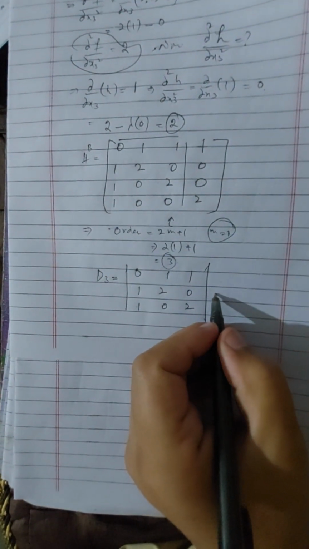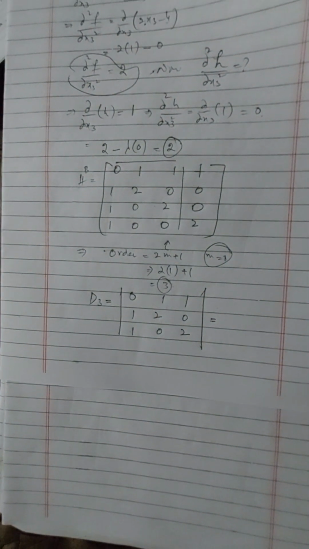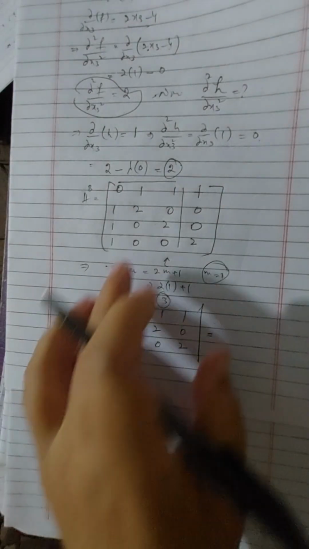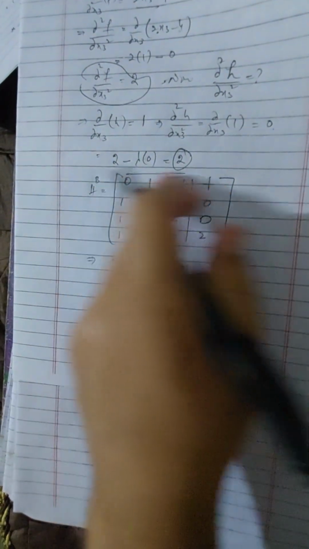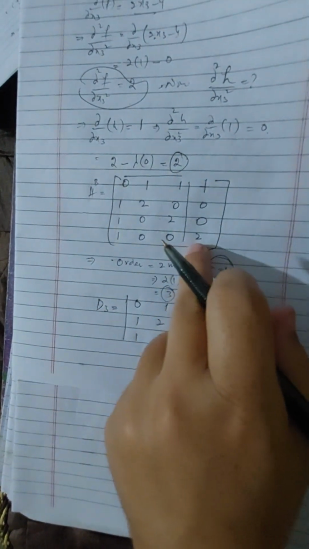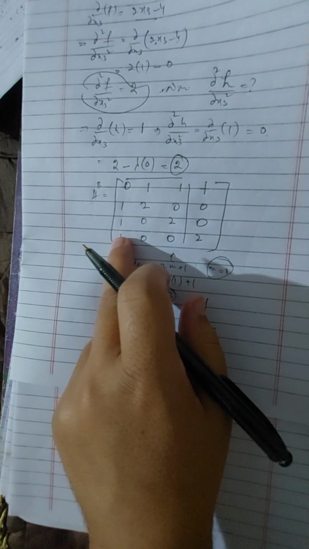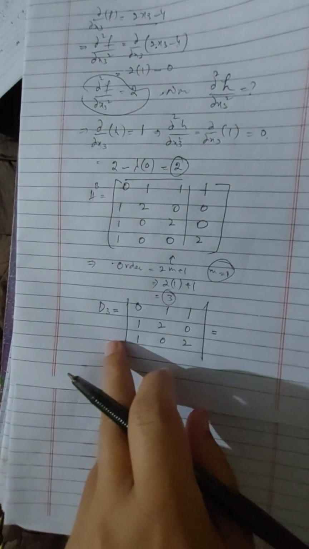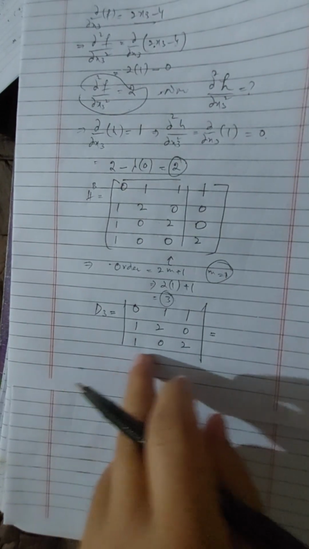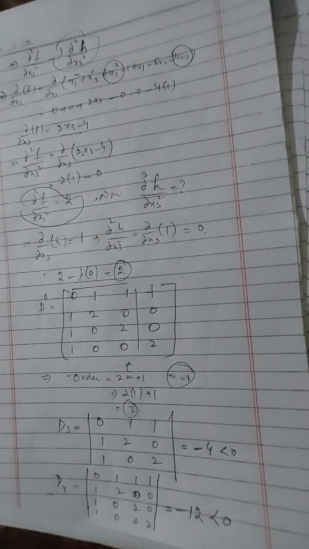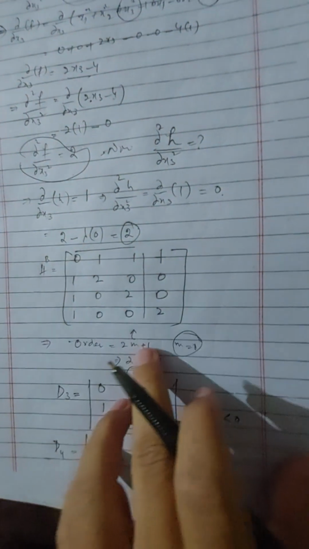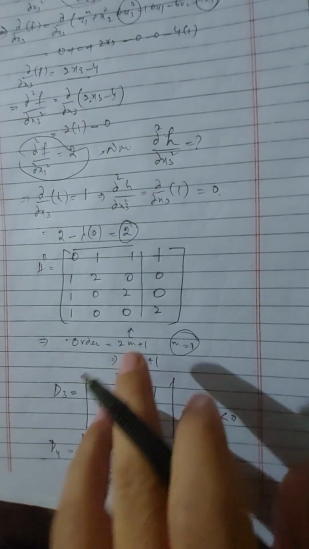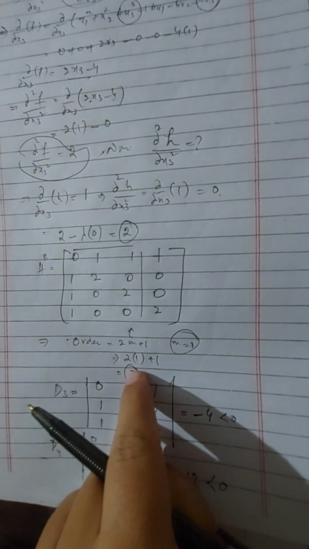We need to find the determinant of it and see if it is less than 0 or greater than 0, and then we want to find the determinant of the 4 by 4, and see if it gives us alternating signs or some negative or positive signs. So we started from 2m plus 1, which is equal to 3.